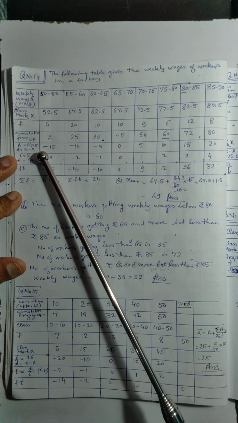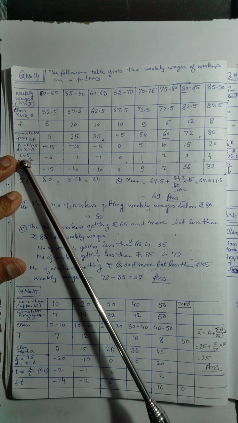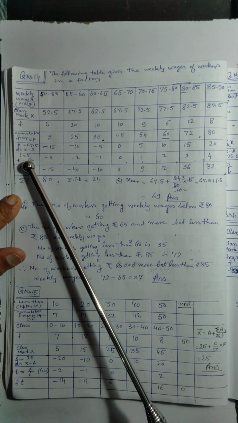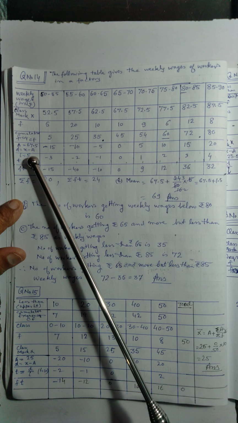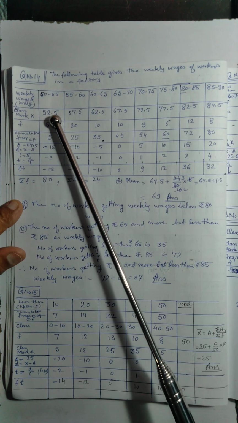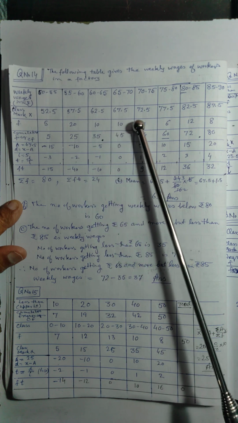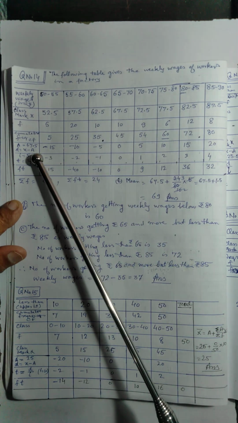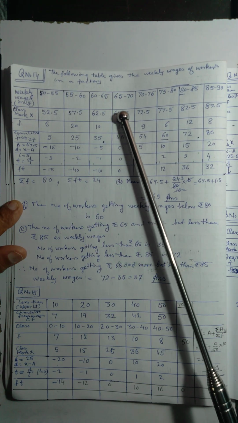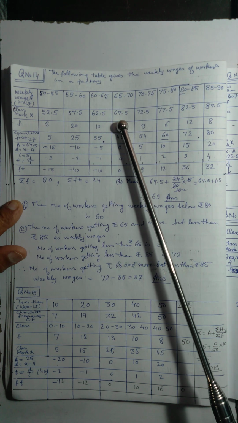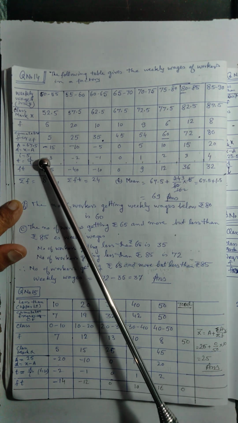So it is 67.5. The deviation will be equal to x minus a, meaning the class mark minus 67.5. I have assumed that it will be the mean, that is why x minus a.